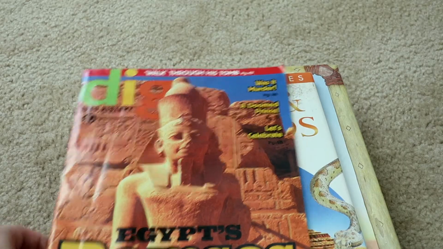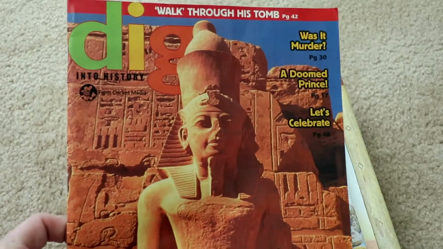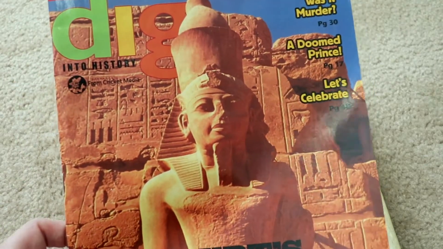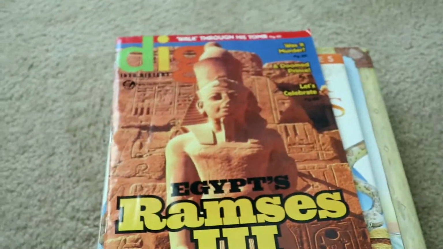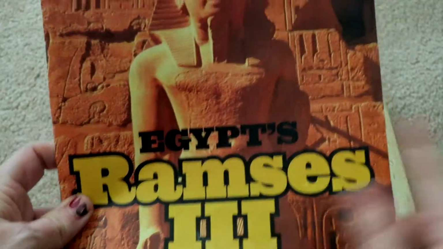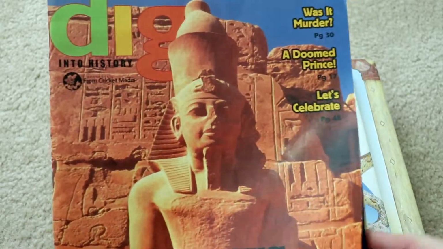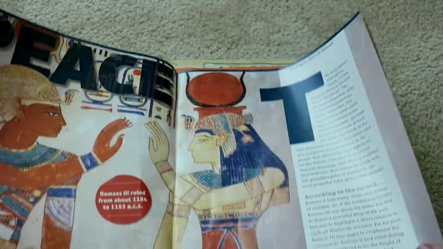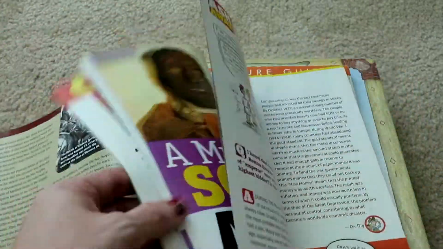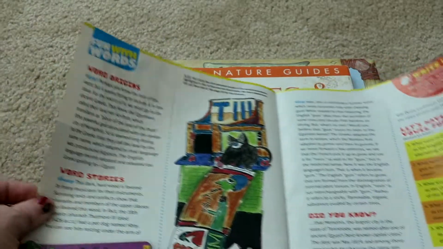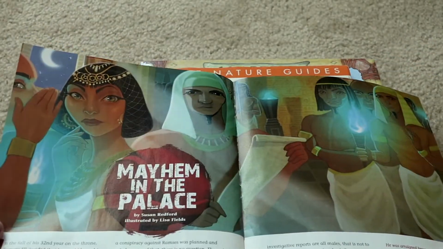And now one of the ones that are specifically for ancient Egypt. This is called Dig, and it's a magazine by Cricket Media, who puts out Cobblestone. I love this magazine. Each issue focuses on something in history. I've got all kinds of great articles, and then towards the back they have shorter things.